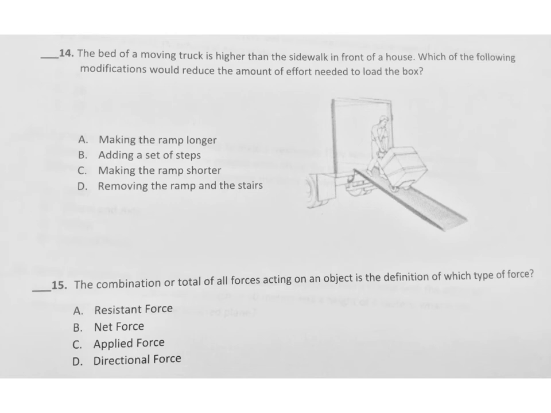Number 15, the combination or total of all forces acting on an object is a definition of which type of force? A, resistant force. B, net force. C, applied force. Or D, directional force.